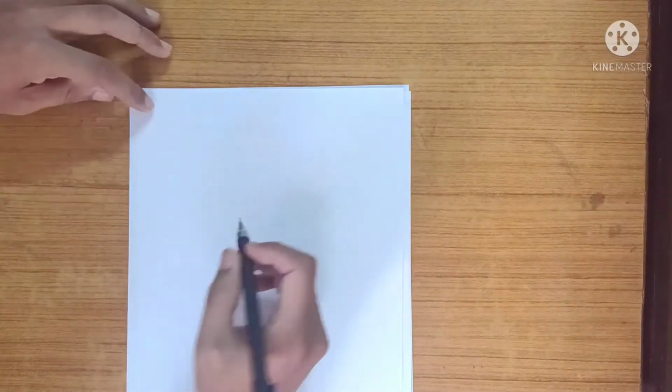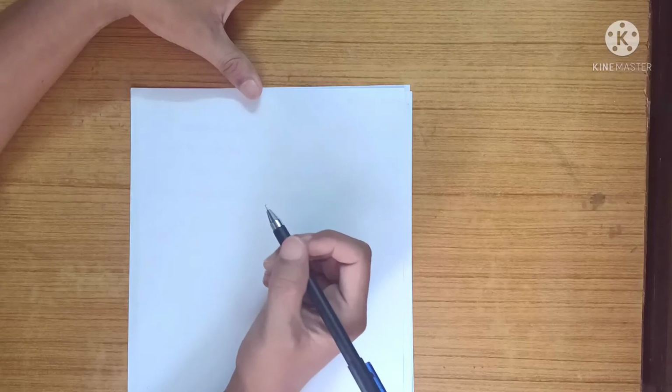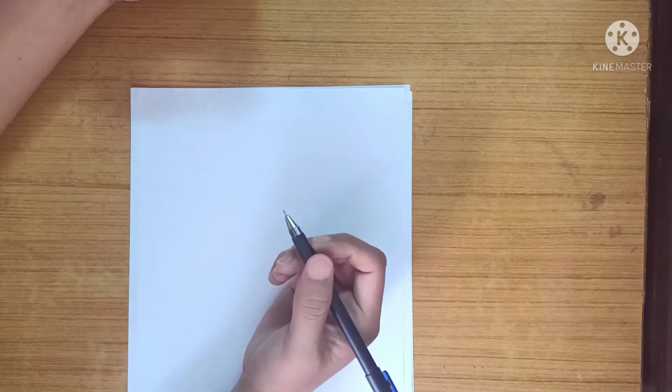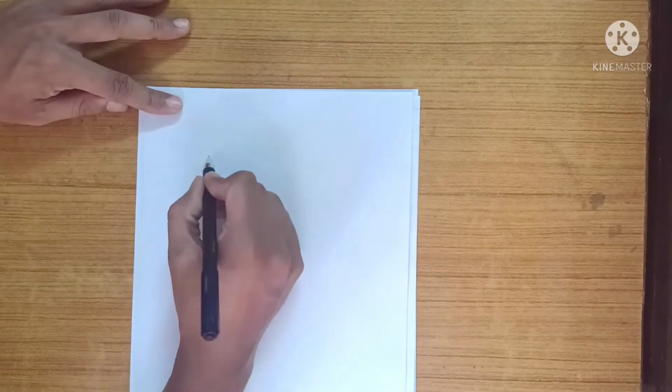Okay, we will be starting chapter 7. It's about triangles, and the main topic is proving two triangles to be congruent. So, what do you understand by congruent triangles?